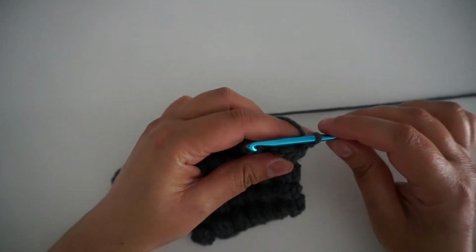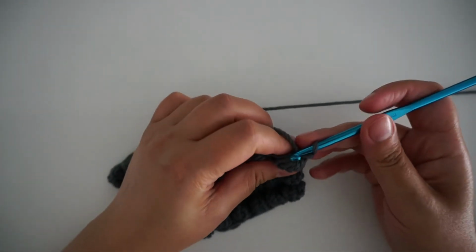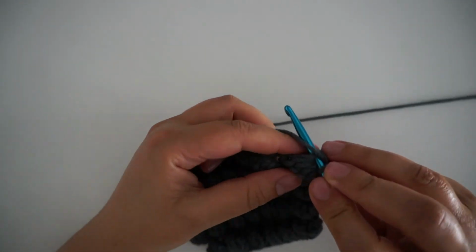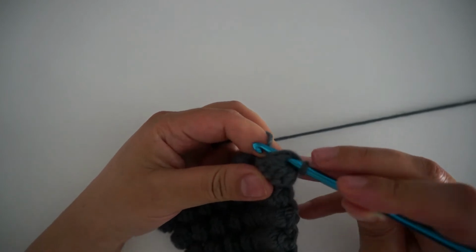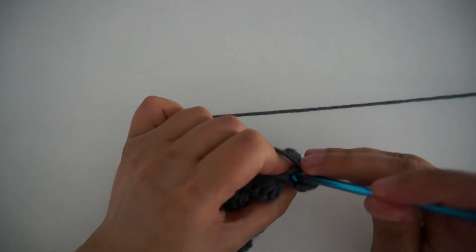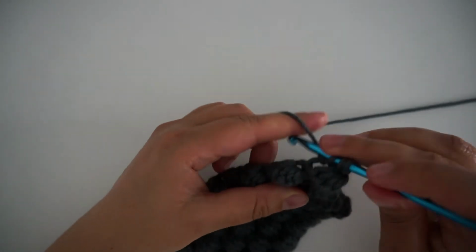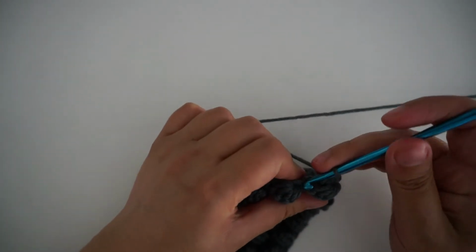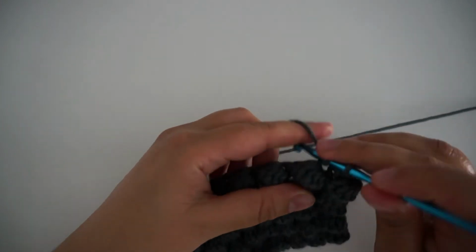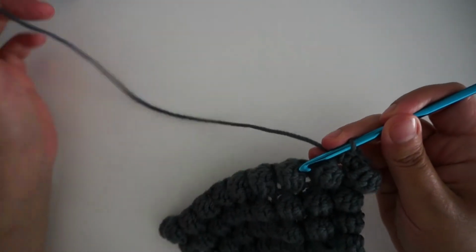So I chain 1 and I will start now the decrease, which is insert my hook in the first stitch, which is this one, pull through, insert my hook in the second stitch, which is this one, pull through and pull through all. And I will continue single crochet in every stitch till the end of the row.